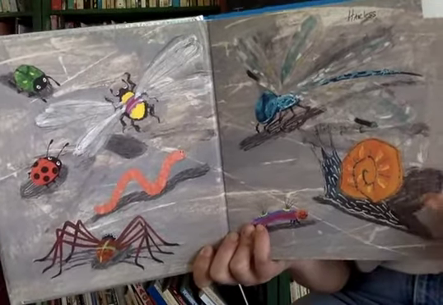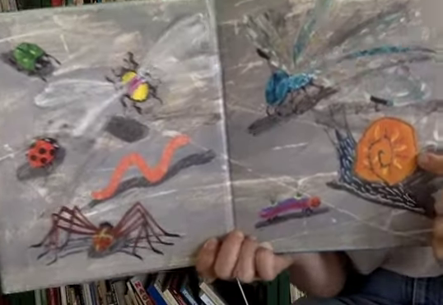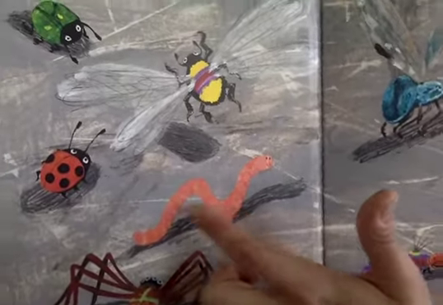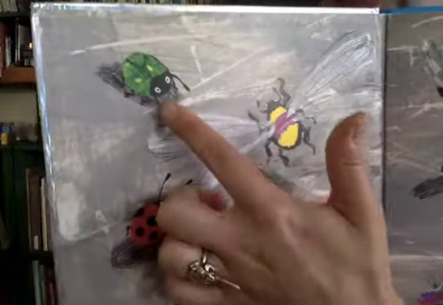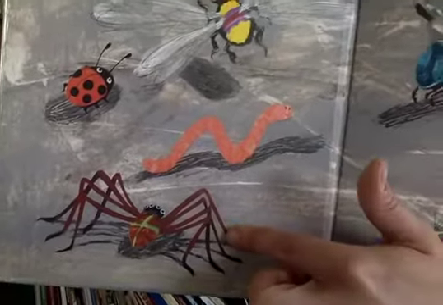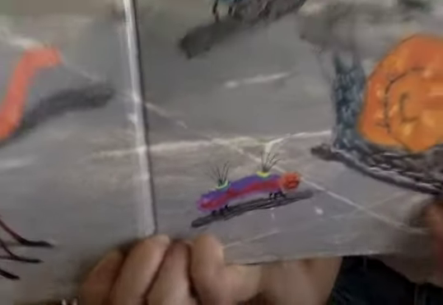I spy with my little eye a snail. And it looks like this is called a dragonfly, worm, ladybug. Ooh, it looks like an emerald beetle, a bee, spider, looks like a daddy long leg, and a caterpillar with some wild tufts of hair growing out of its back.